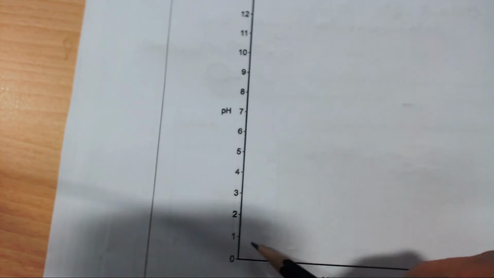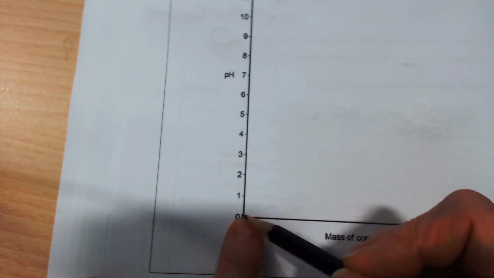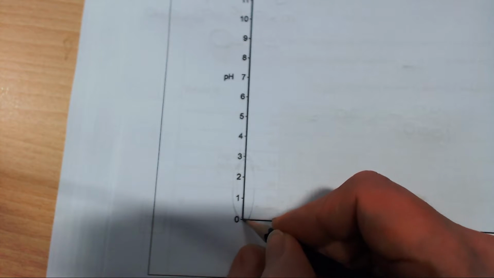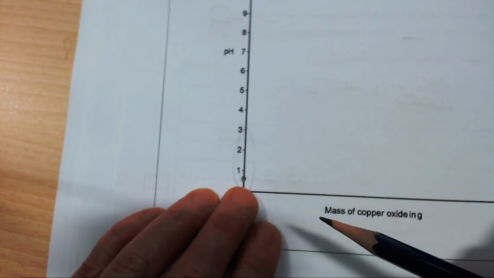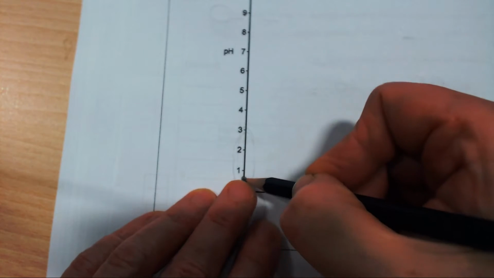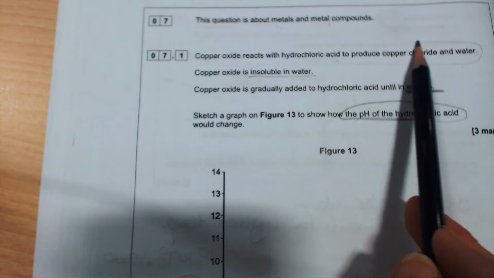So we know the pH, where it intersects this axis, has got to be somewhere in this bottom region. You can go as low as 0, anywhere in there, but this is a sketch. We know it's going to be increasing because we've got a neutralization reaction occurring here.